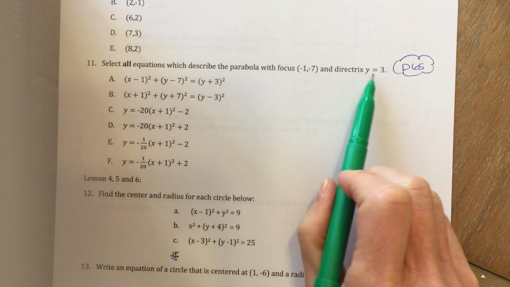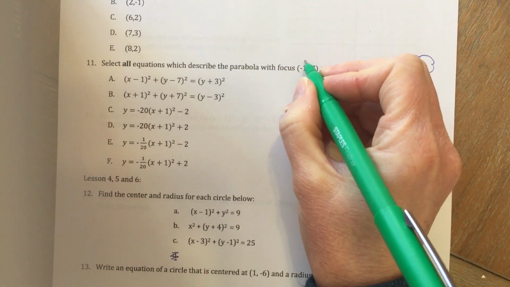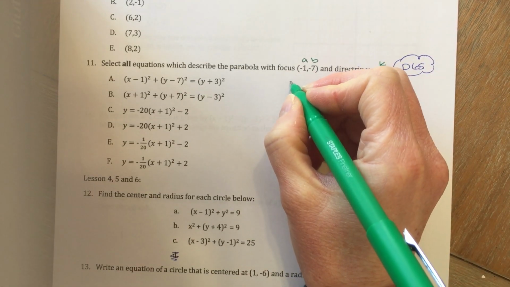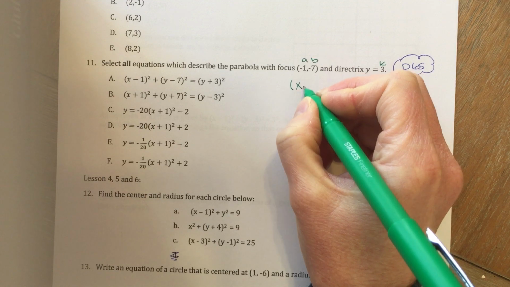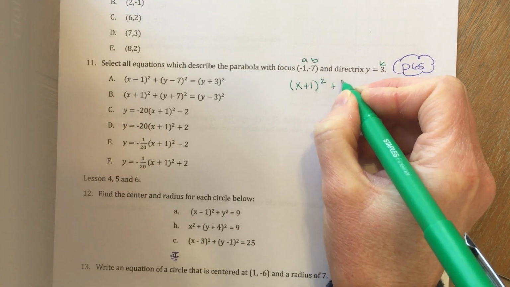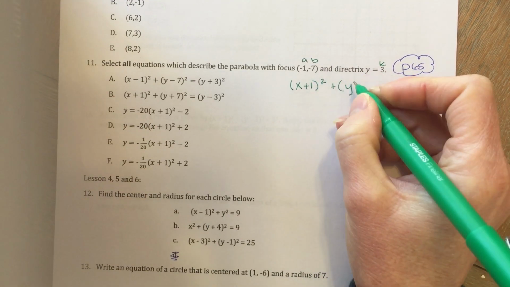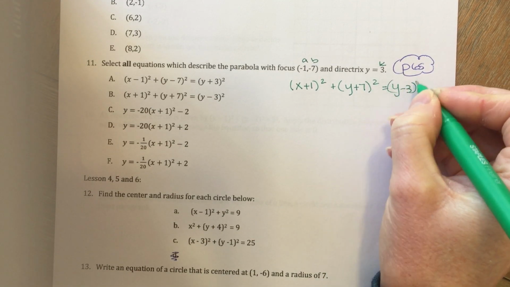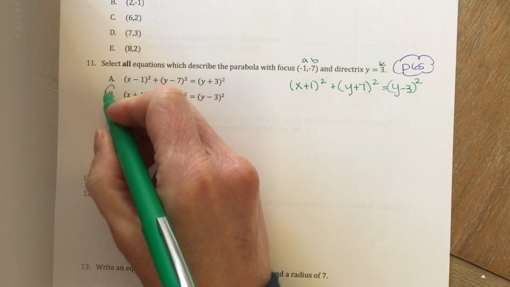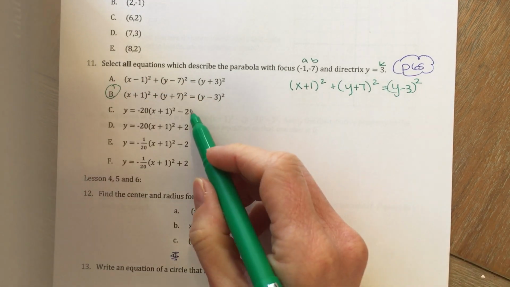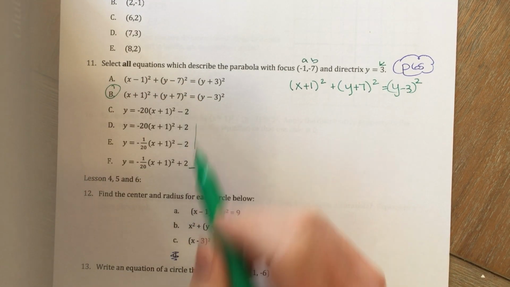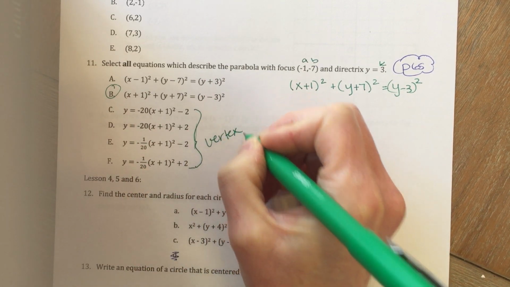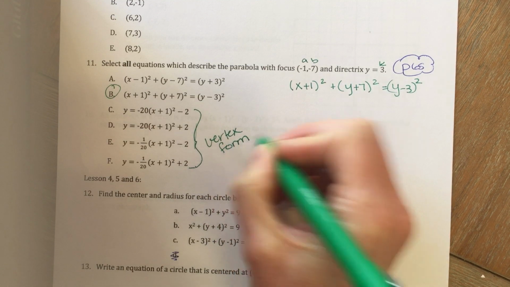So again, you can write the equation of this. So if this is my focus (a, b) and this is my directrix y equals k, then this is my x minus a, so (x plus 1) squared, plus (y minus b), which would make it a (y plus 7) squared, equals (y minus 3) squared. And so you can easily see that that's b. So now I need to figure out which one of these equations. This is my vertex form. This is my vertex form we learned in Math 1 last year.